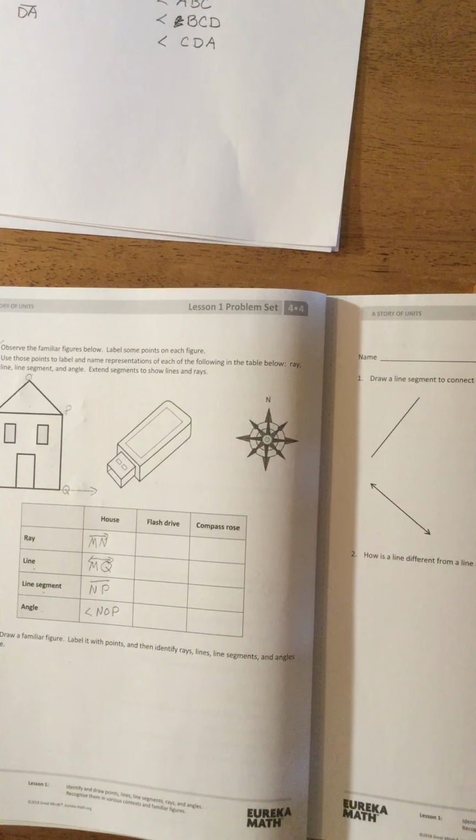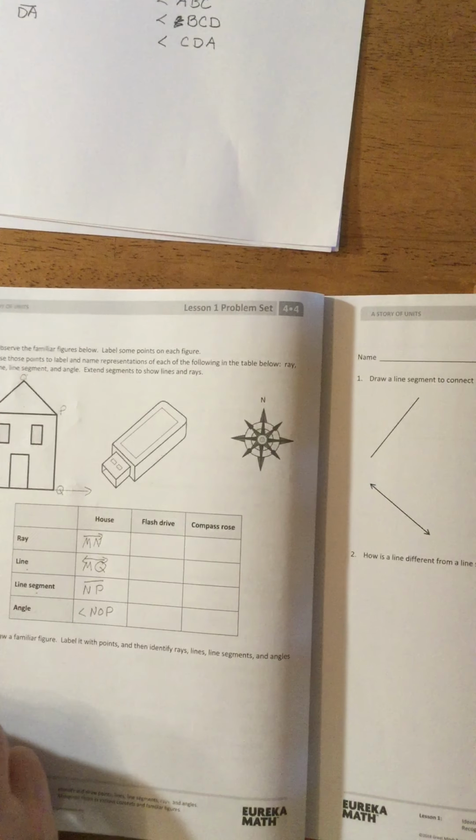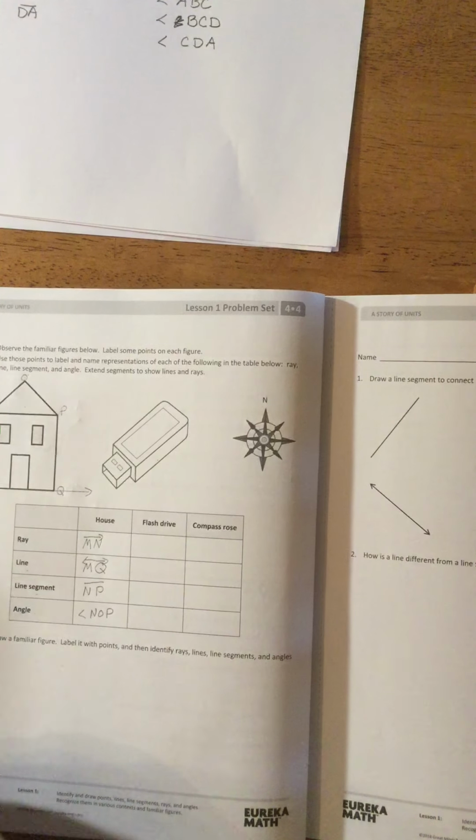All right, that's it for today. Tomorrow we'll be looking at angles. So we'll be identifying some different angles. Until tomorrow.